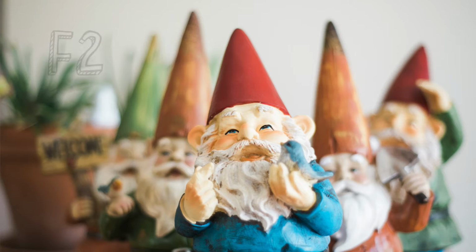So I was doing a gnome portrait, because why not? And I started it at f2. So this first picture that I took is at f2, which is this large hole, okay, and a small depth of field. That means I'm focused on this gnome in front, and all his gnome friends are out of focus. I have a very small depth of field at f2, okay?